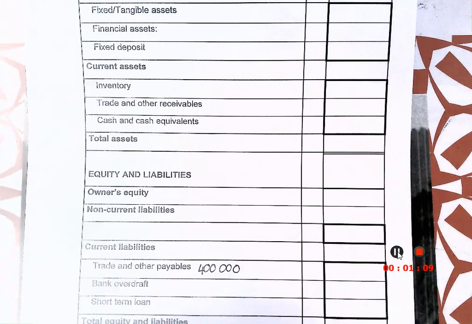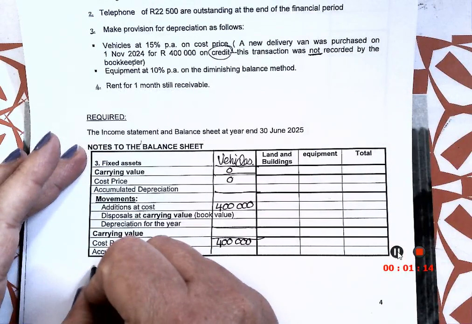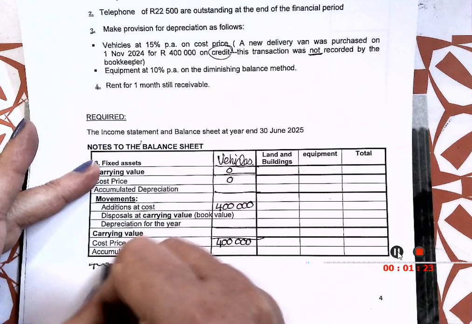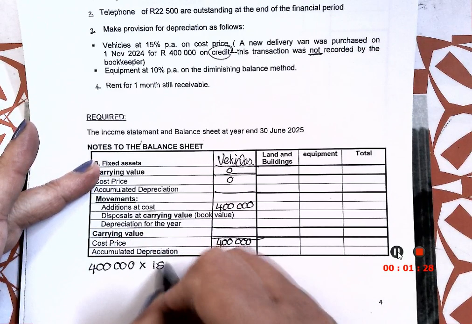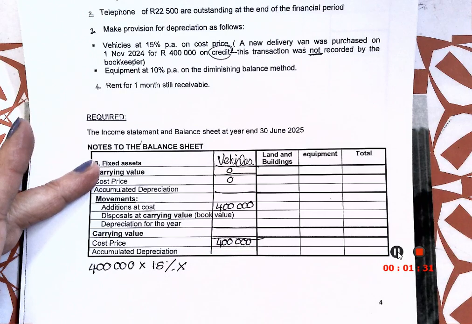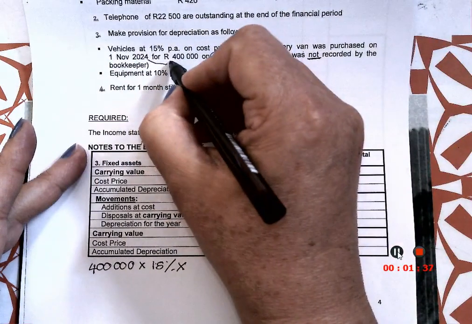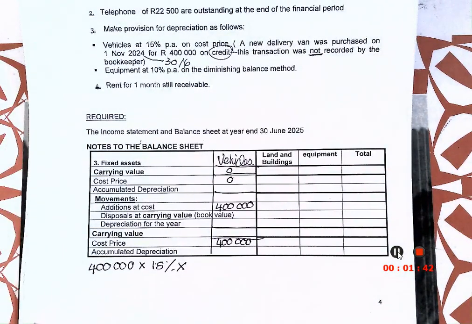Okay. So now I want to do the depreciation. If I say 400,000 and they say it is 15% on cost, and my year ends 30 June, so I'm going to count 1st November till 30 June. So that gives me, I'm looking, 8 months.